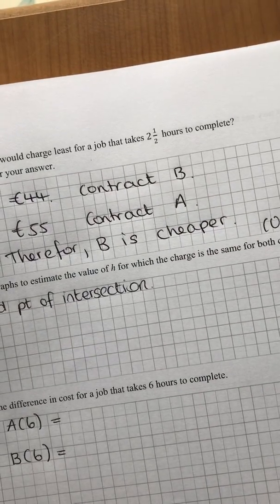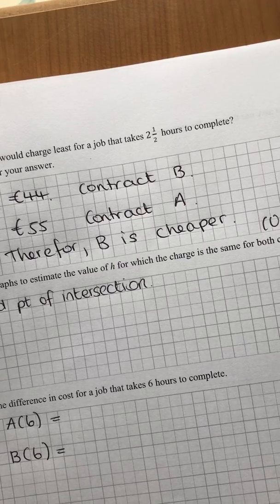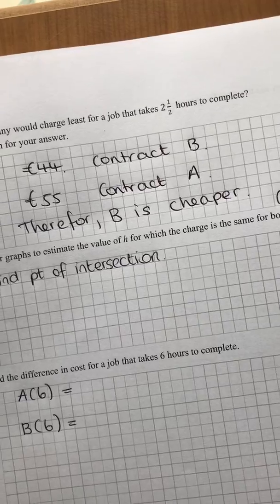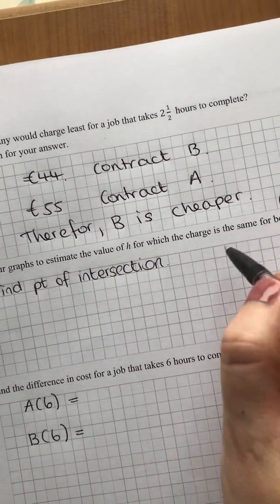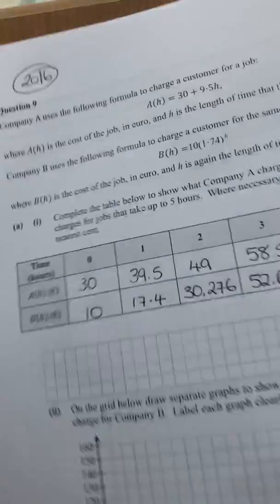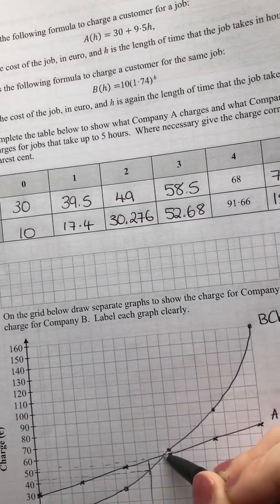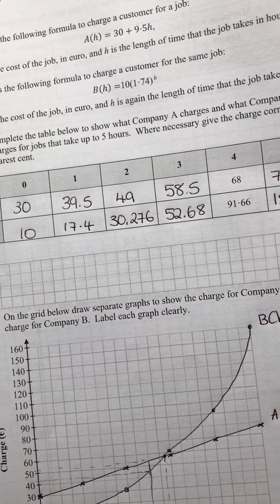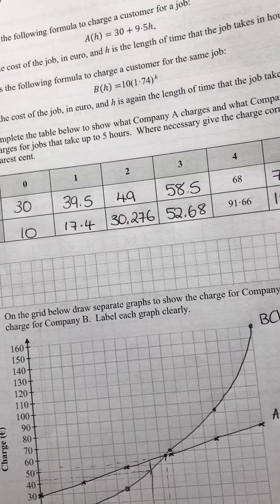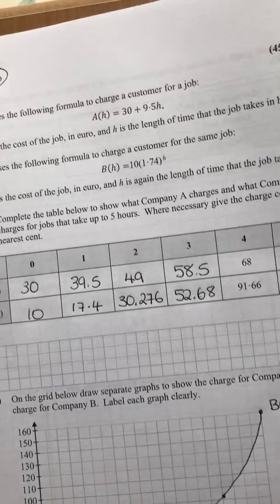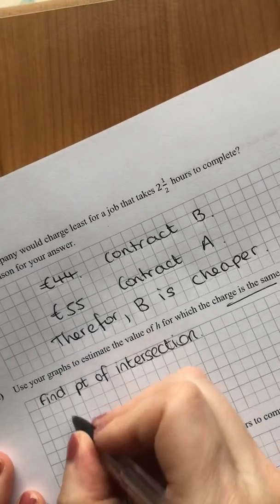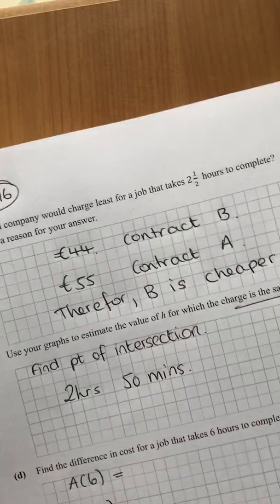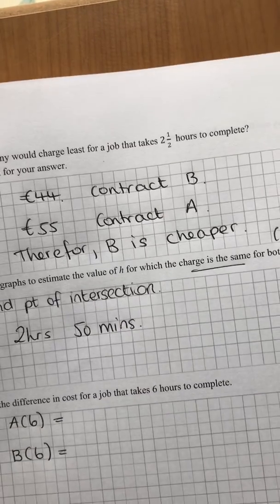Okay, so for part C then, use your graphs to estimate the value of H for which the charge is the same for both companies. So they're asking you to find the point of intersection because they're asking you to find the value when they charge the same. So they charge the same amount at this particular point here. And in terms of hours, that would be between 2.5 and 3. So you could say 2 hours and 45 or 2 hours and 50 minutes. Okay, but that's all you need for that one.